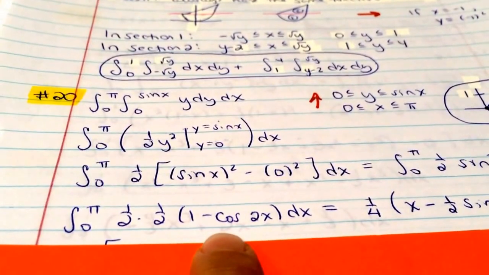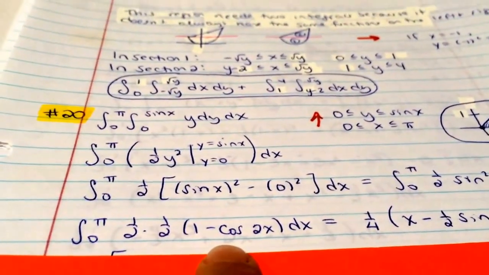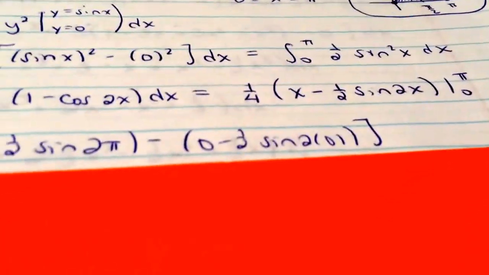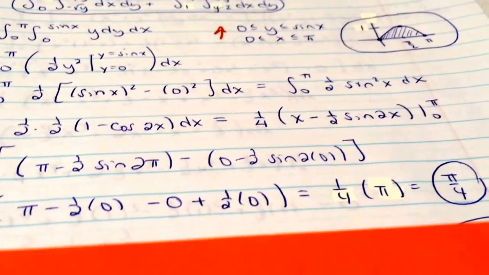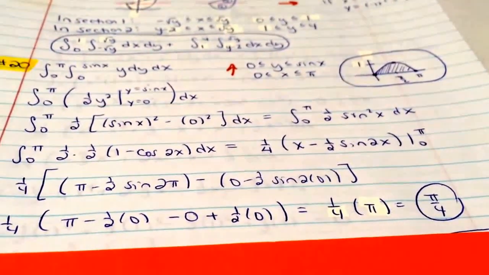Here is the trig identity that you want to use. And then you can integrate that. And that is okay to integrate. And so it will be this when you integrate it. Then you would plug in your pi and your 0. And a bunch of those are 0. So it just leaves you with pi over 4.